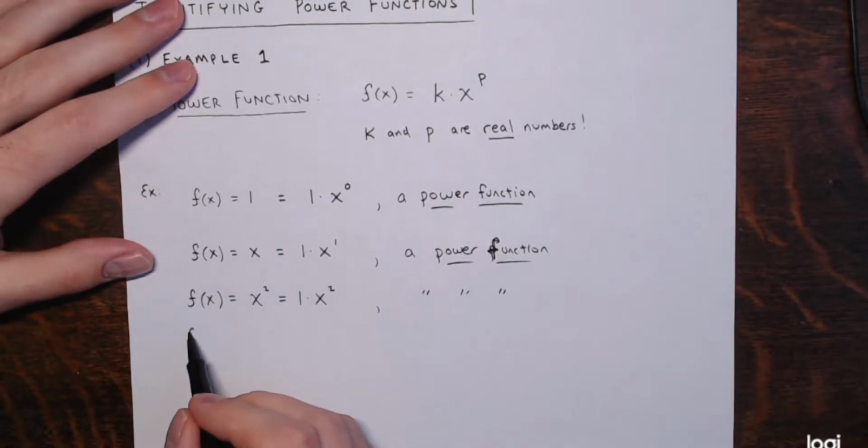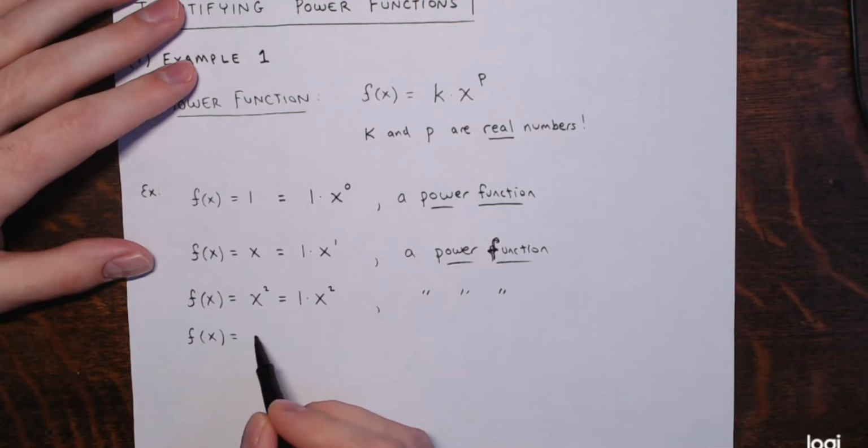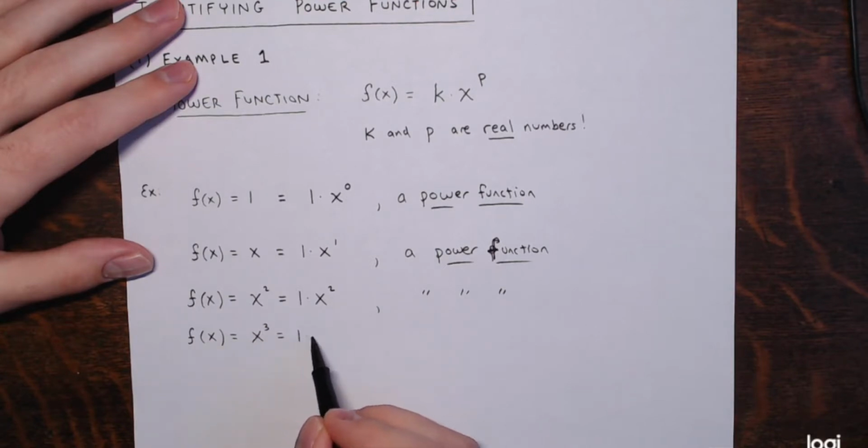Then the cubic function, the most basic cubic function, f of x equals x to the third. Well, absolutely. It's 1 times x to the third. A number times the variable to a power. Power function.